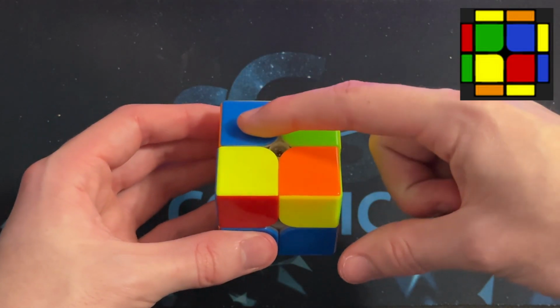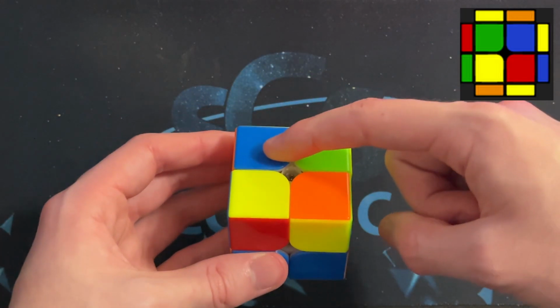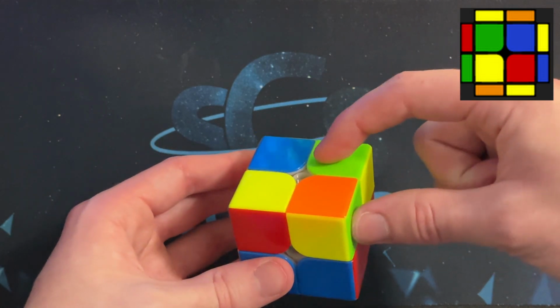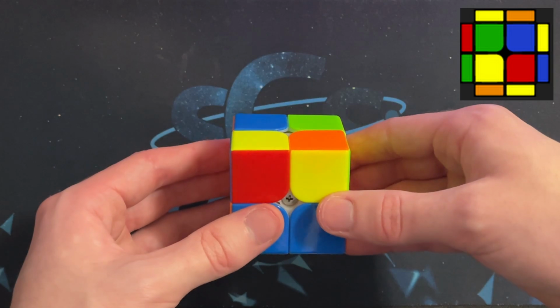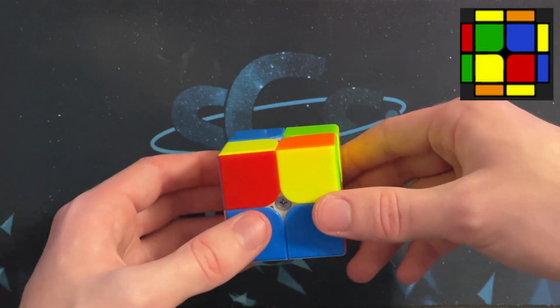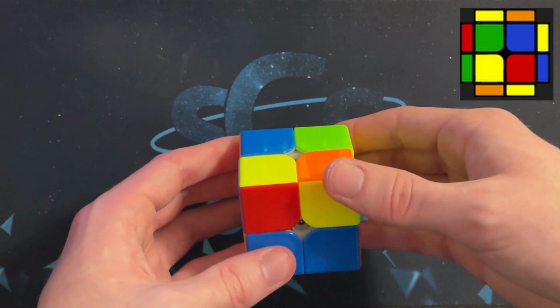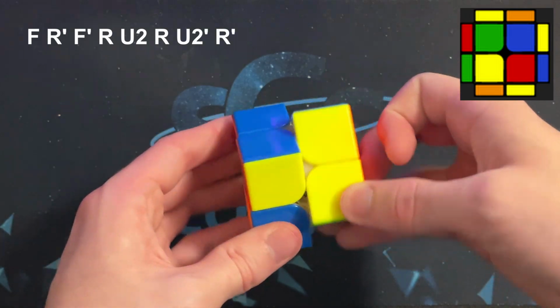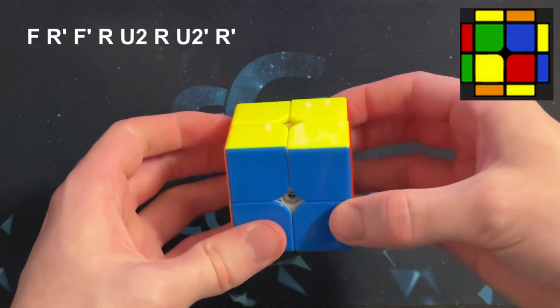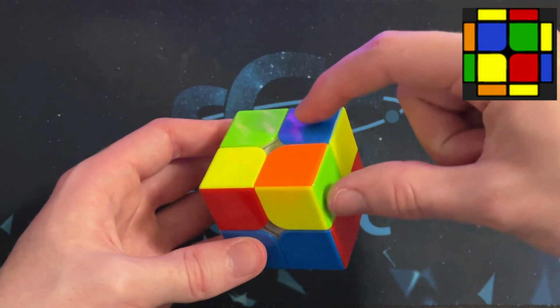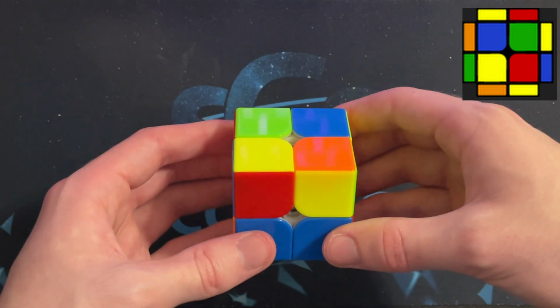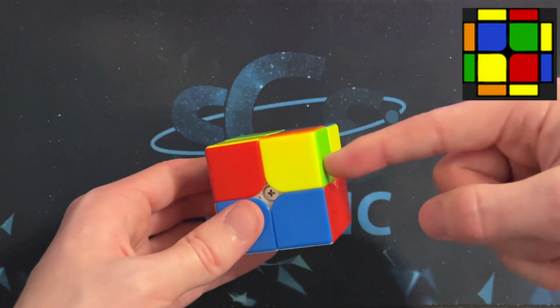Here you can see our back two corners are opposite, and that these two here are the same color. For AUF recognition, this color right here will move to the right. Here's our algorithm. Here you can see again we have opposites in the back as well as opposites here. For AUF recognition, this piece just moves to the right.